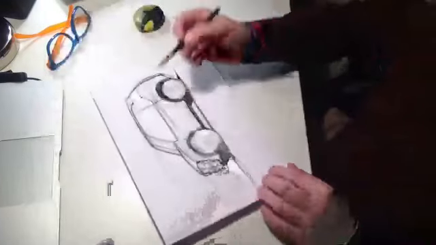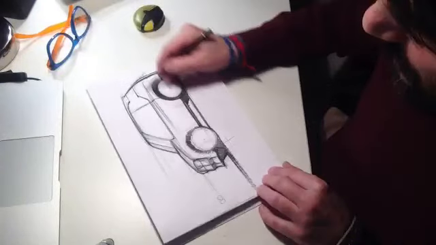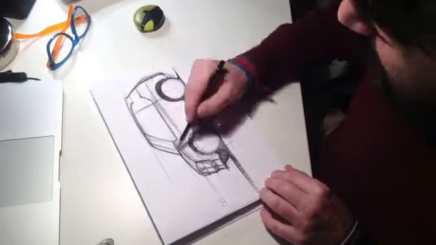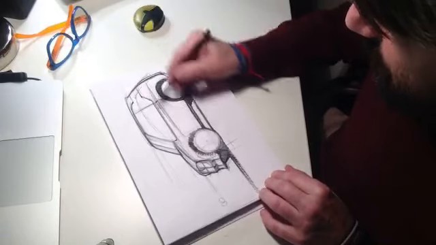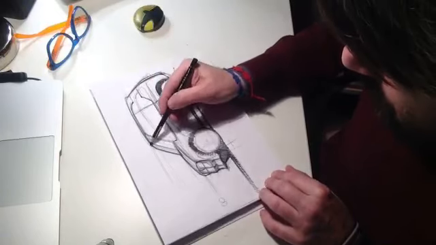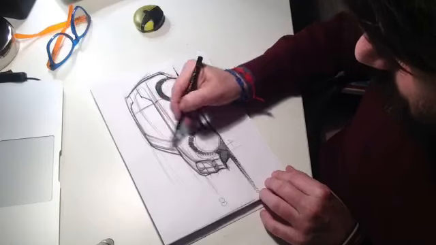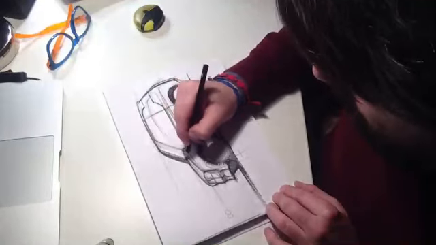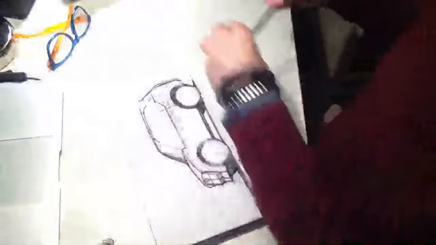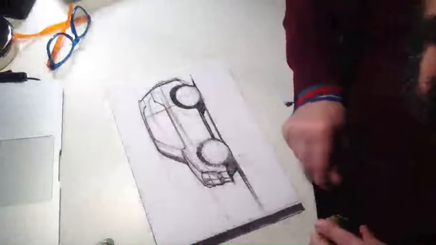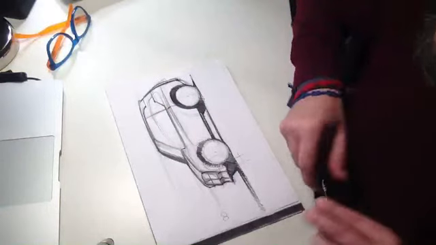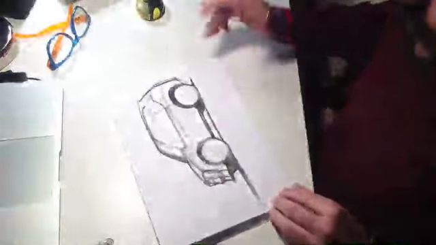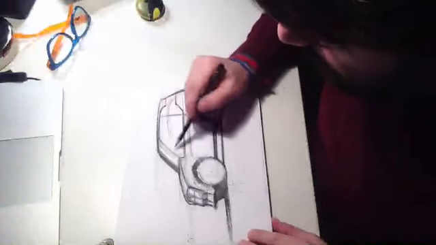And after, I try to play with some lines to make a side reflection. And of course, when I make those quick reflections, I have to respect always the theory of reflections, no?